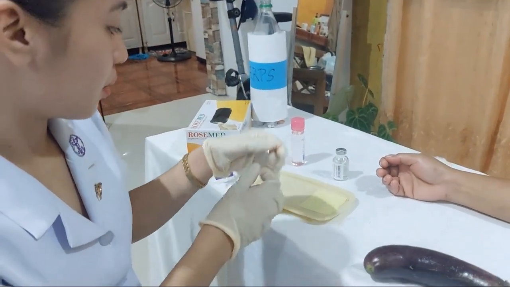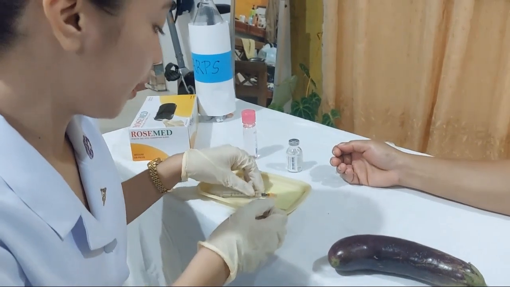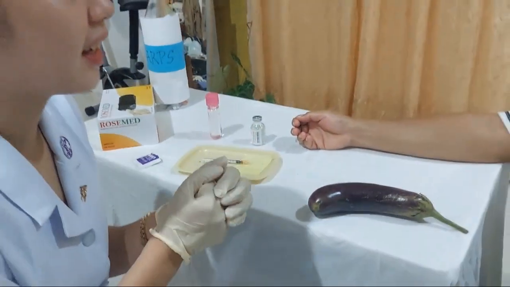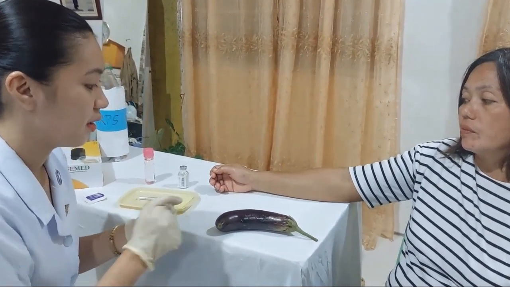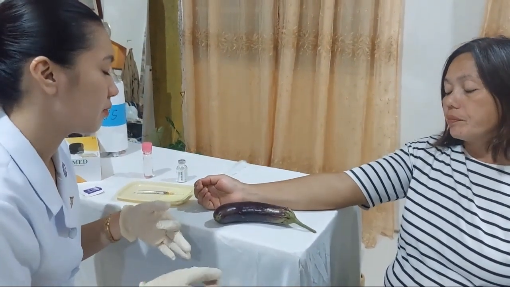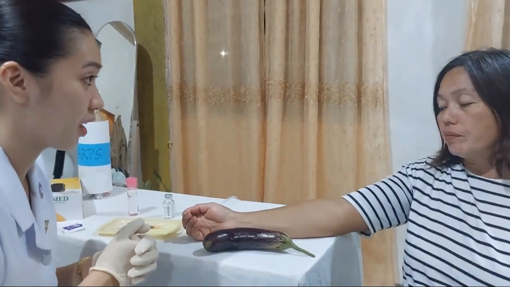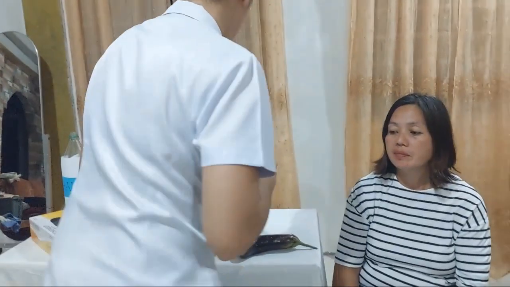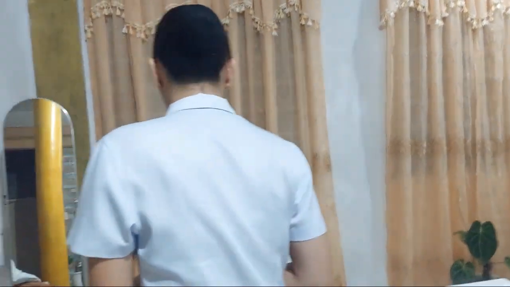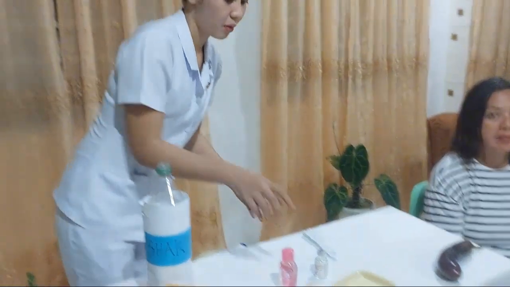Okay, so I'm just going to discard it, or place it here. Now that I'm done, don't massage the area, because it will disperse the medicine to other tissues. So don't massage the area. Okay, so now I'm going to discard my gloves in the proper receptacle, and I'm going to perform hand hygiene.